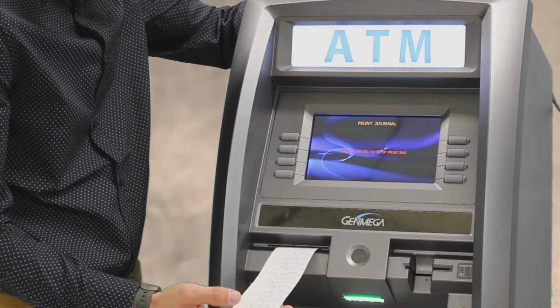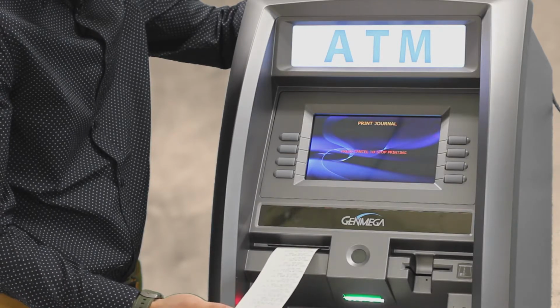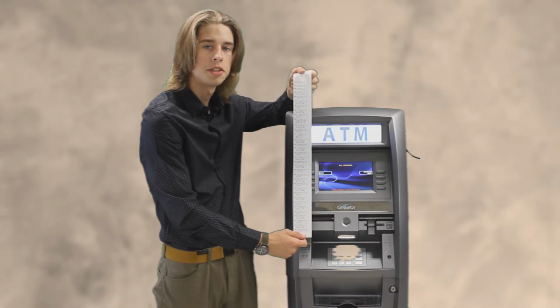And you can go through and find any specific journal you would need. And that's how to find your journals on a GenMega G2500.